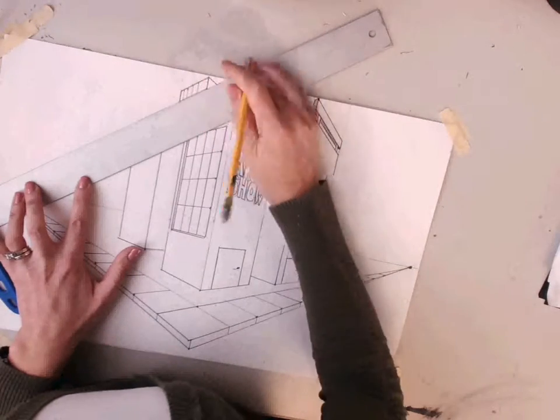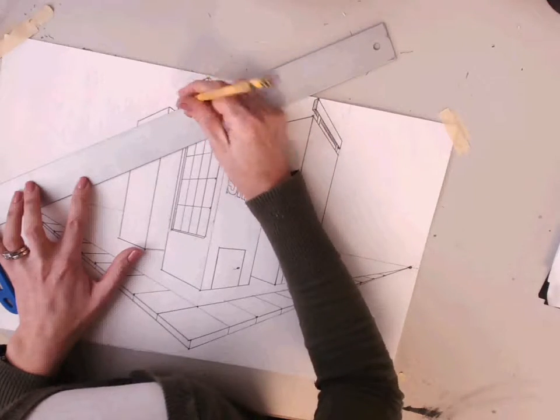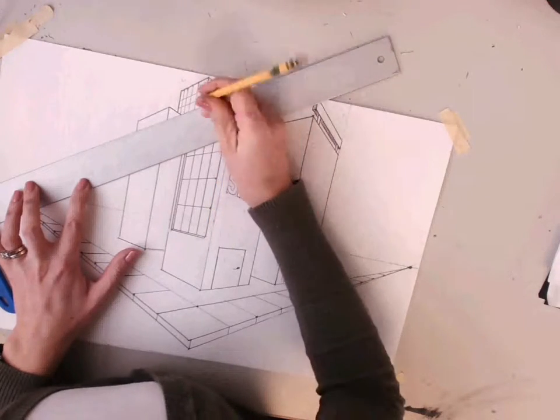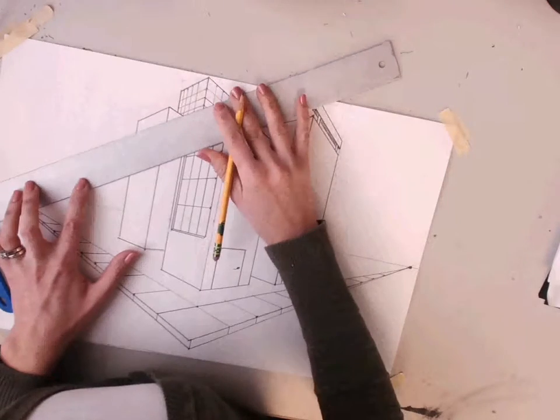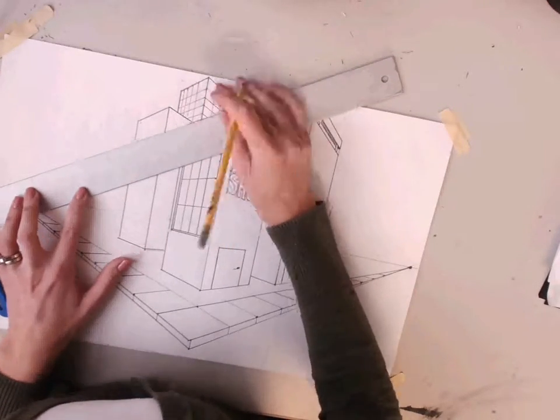On back to the vanishing point. Back to the vanishing point. And back to the vanishing point.